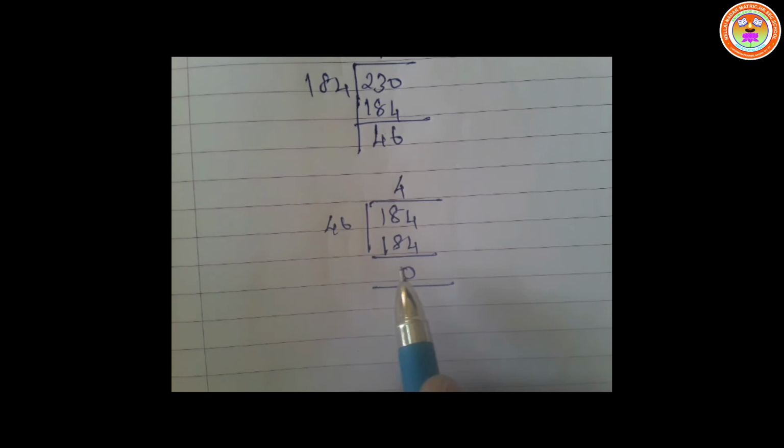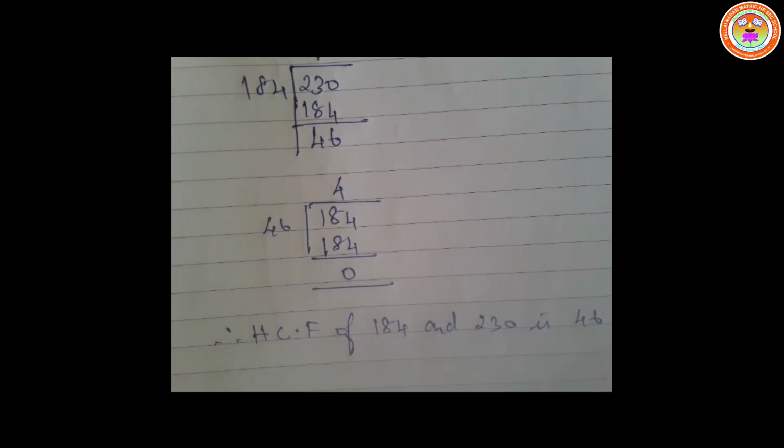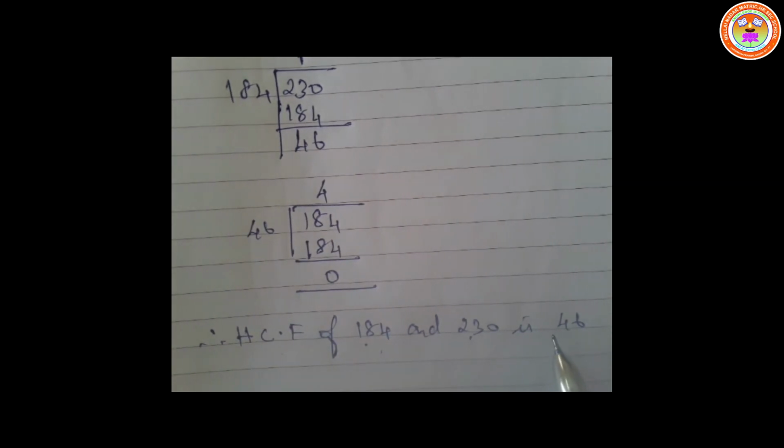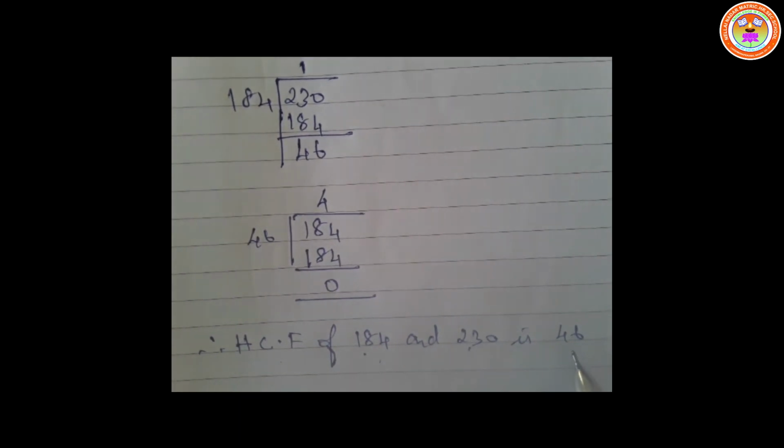Since we got the remainder 0, therefore HCF of 184 and 230 is 46. So the HCF of these two numbers is 46. Now what do we have to do? You have to find the HCF of 46 and also the remaining number, 276. So put the bigger number 276 inside and 46 outside.